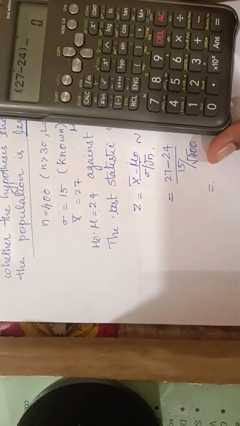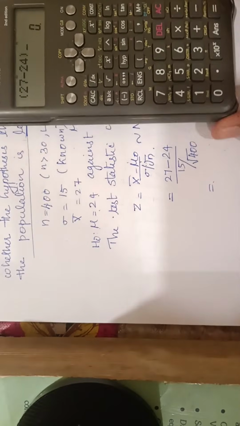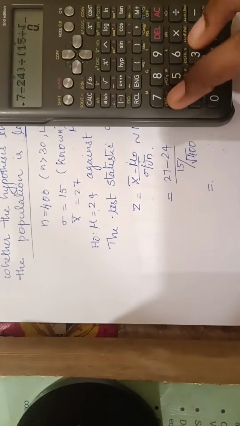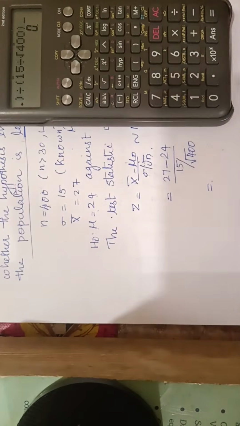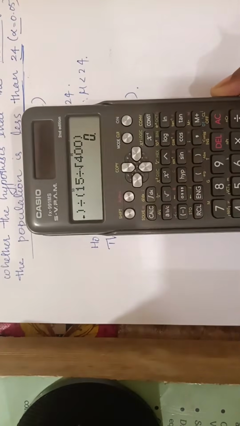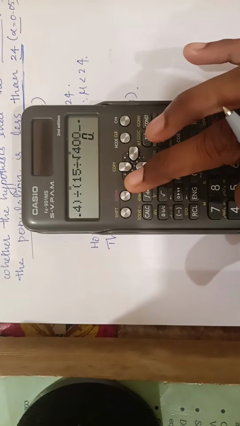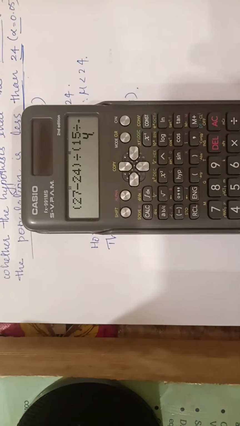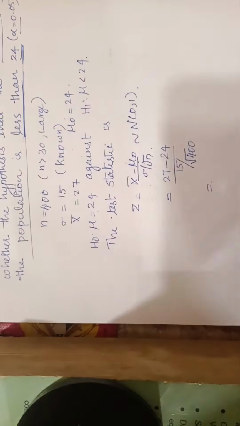Don't forget to put brackets when you are doing the calculations in the calculator. So 27 minus 24, close the bracket, divided by root of 400. So 4 is our test statistic value, which is equal to 4.